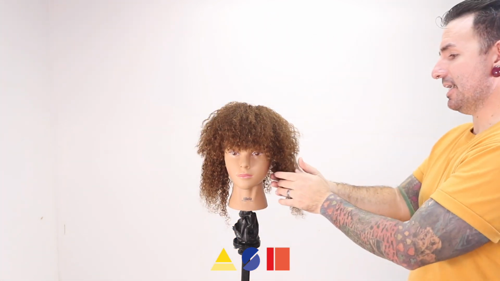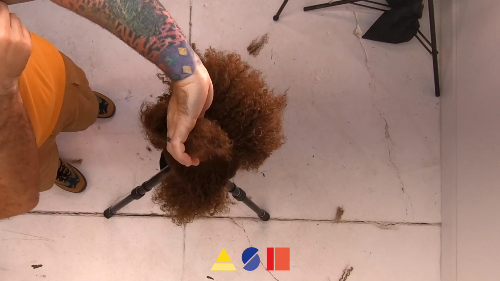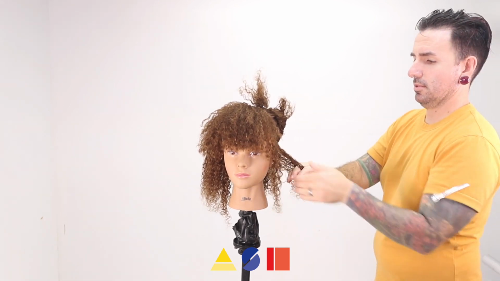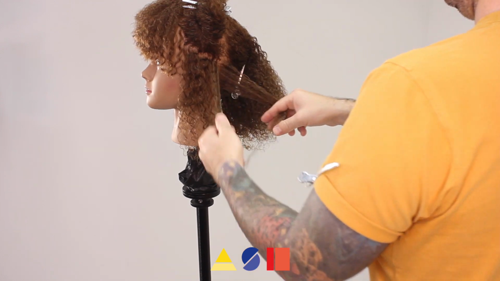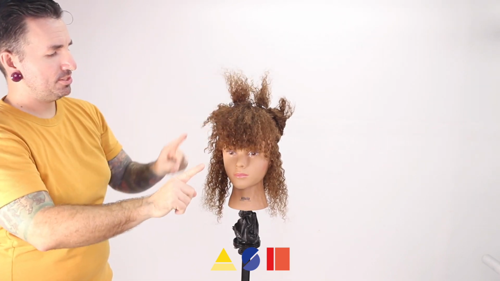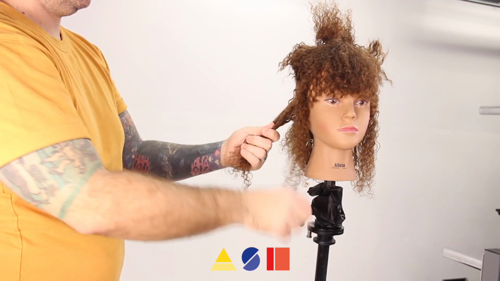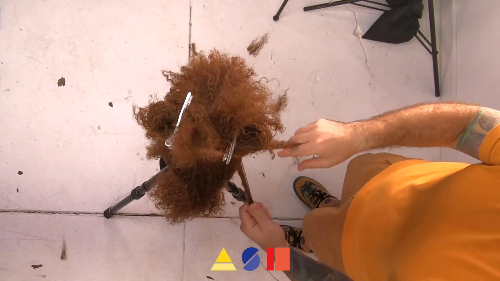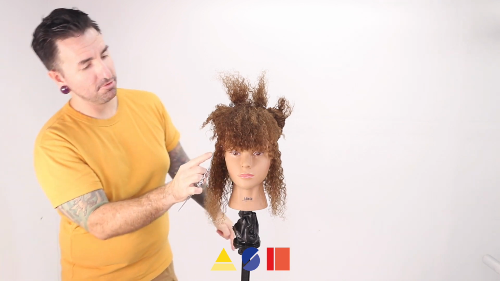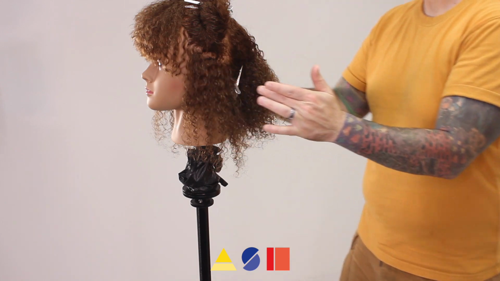I'll take curved sections, and that curved section will actually encourage something that gets longer and heavier towards the back. On each side, I can see where the length from the fringe is sitting. And now I need to establish a new line that extends towards the back.